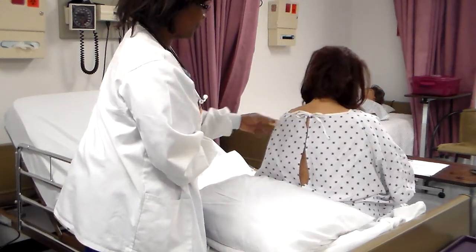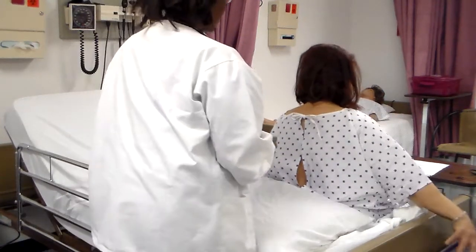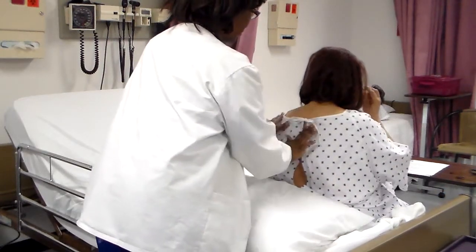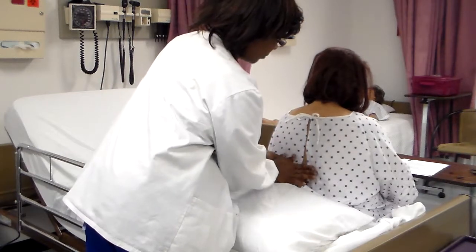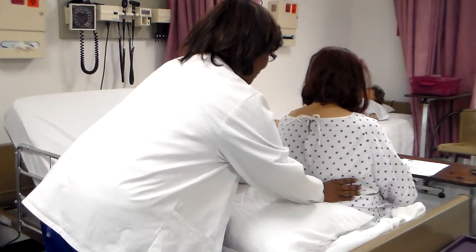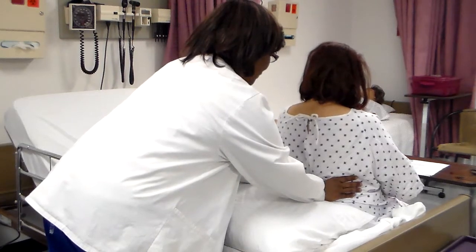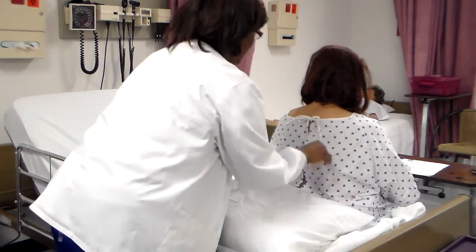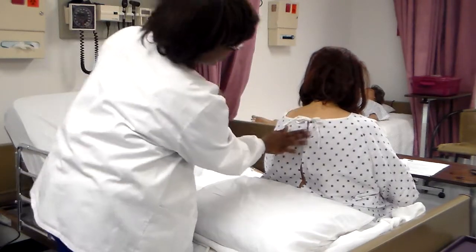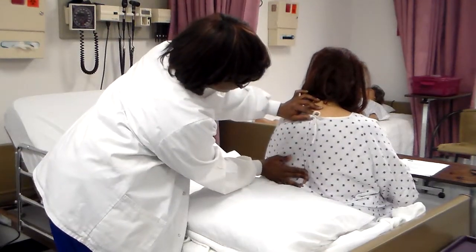Palpate posterior chest and thoracic muscles for tenderness, bulges, and symmetry. Palpate posterior chest wall for thoracic expansion. Palpate posterior chest wall for fremitus. Palpate vertebral column for alignment and tenderness. When you're assessing for alignment, you're just going to go right down the spinal cord area.